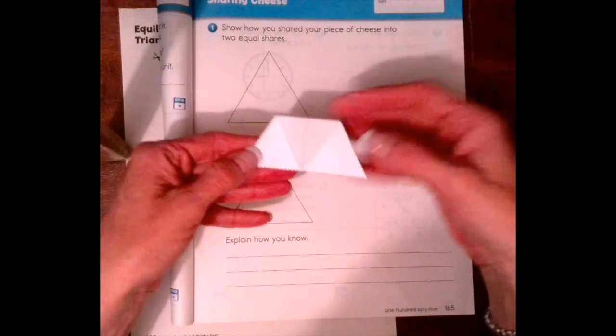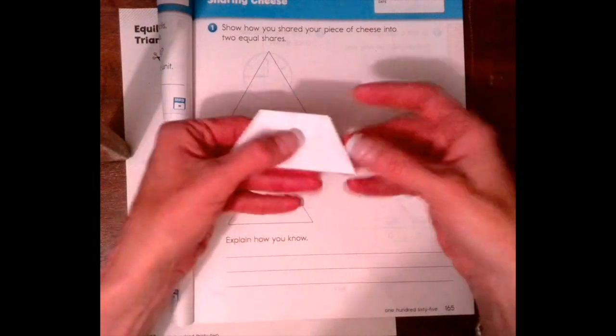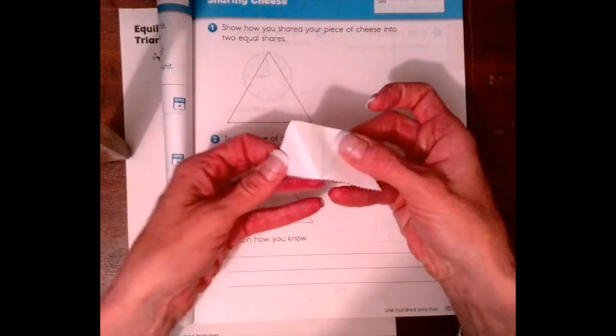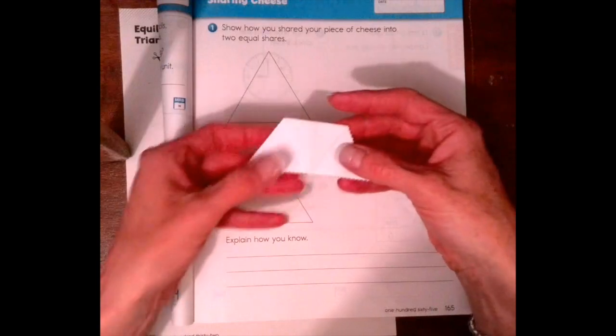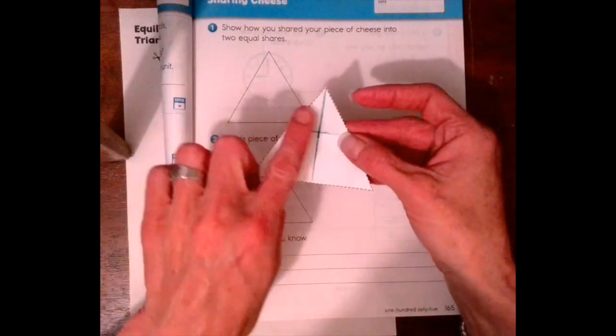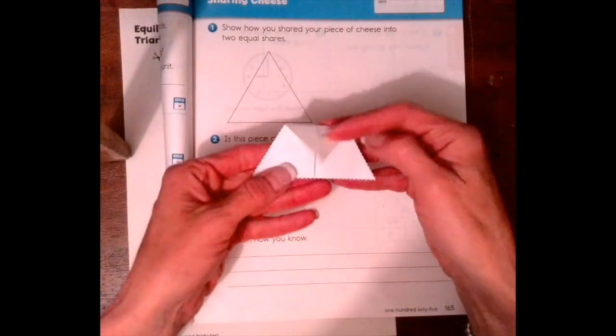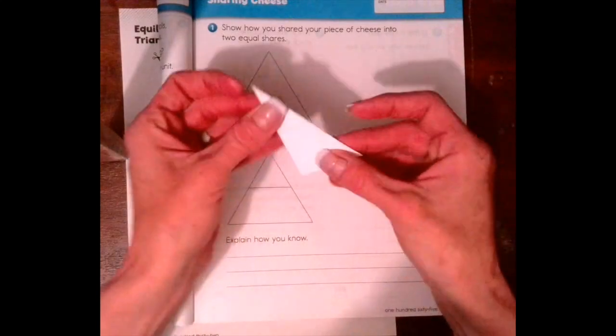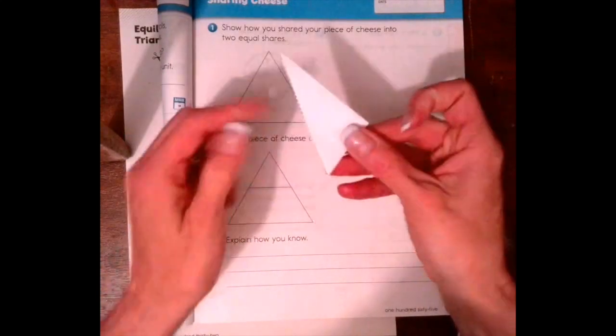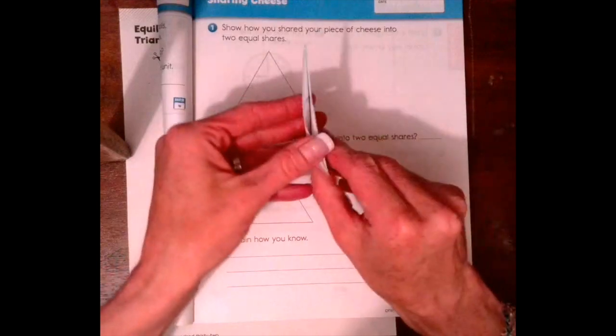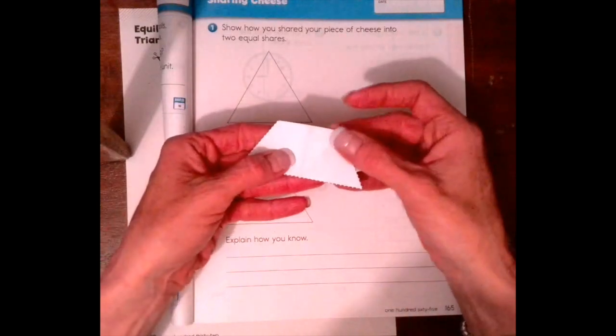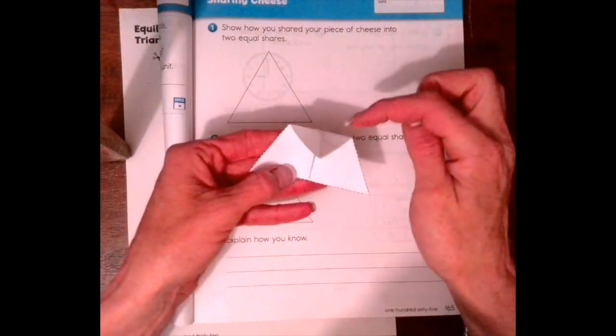So I'm hoping that you're saying no, because if they were equal, these little wings right here wouldn't be there, right? Because the top doesn't have those little wings. So it has to be equal, just like when we divided it here. There's nothing extra. It's exactly the same on both sides. When we divide it here, this is not exactly the same. This is definitely smaller than the bottom portion. So I want you to explain how you know.